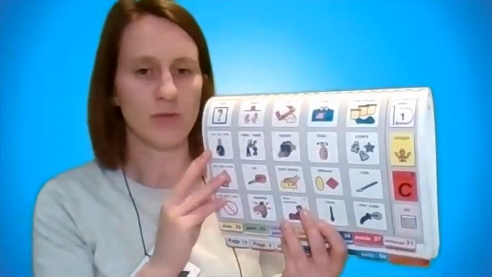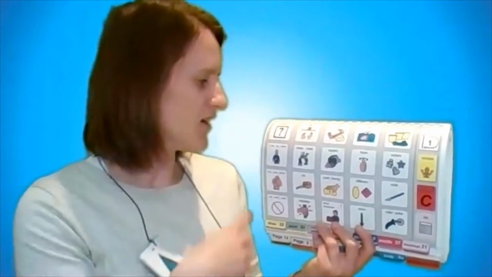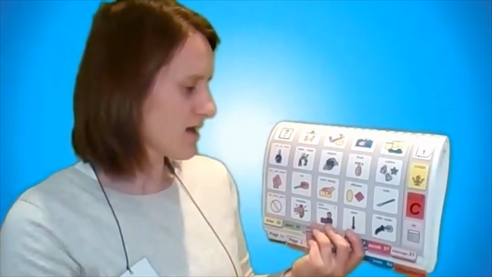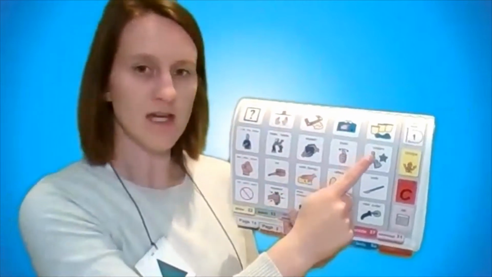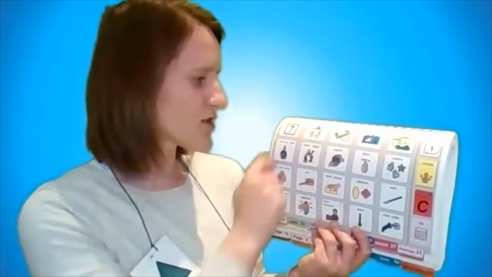So say, for instance, we're just on the bubbles page at the moment. Oops, sorry, the Play-Doh page at the moment. So you can model these things with them. So you might say, oh, I'm wanting to make something with the cutters with the Play-Doh, or I'm wanting some more Play-Doh, or I'm wanting to finish Play-Doh because it's getting a bit boring now.